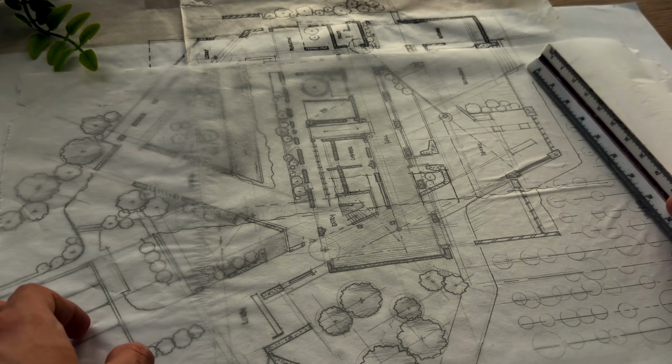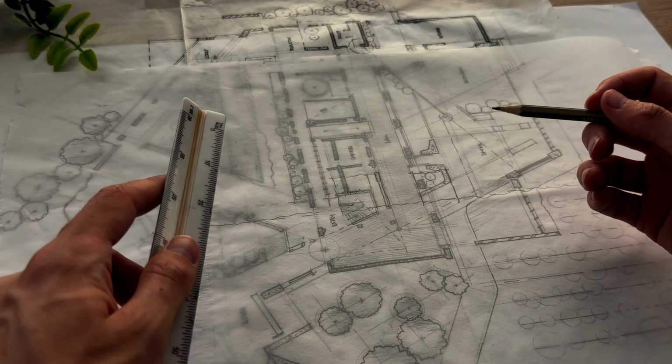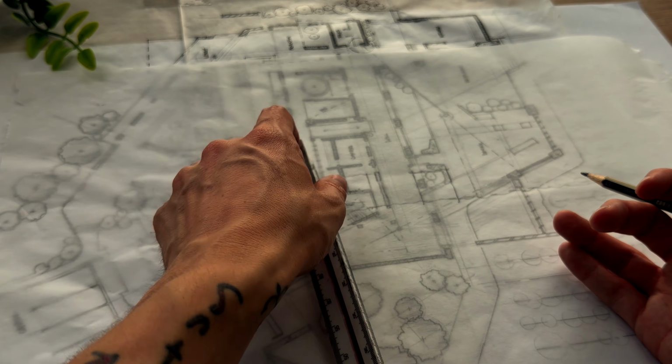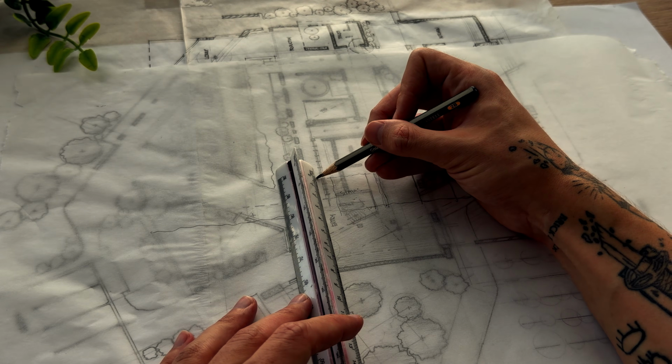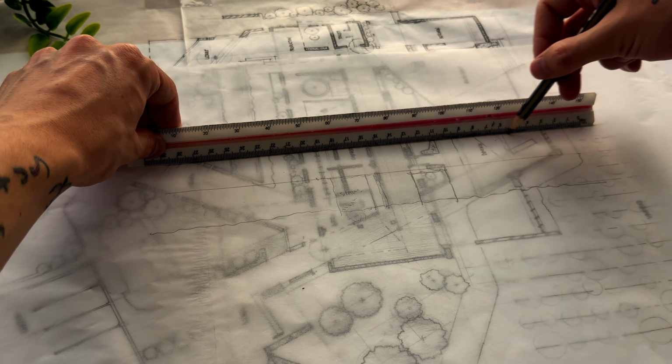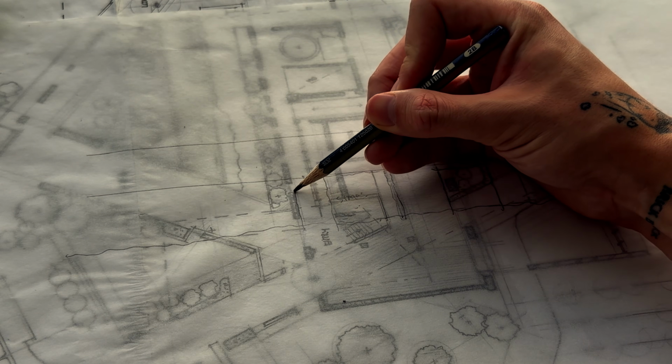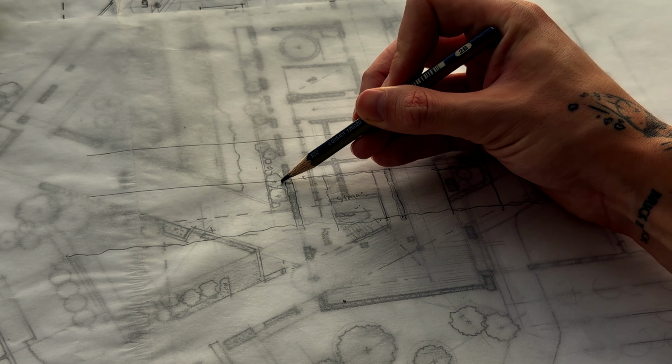It's also important to note that this is to 1 to 100 scale, so I'm going to make these about 3 meters high up here, and then floor 2 above. I can begin to draw more of these walls.